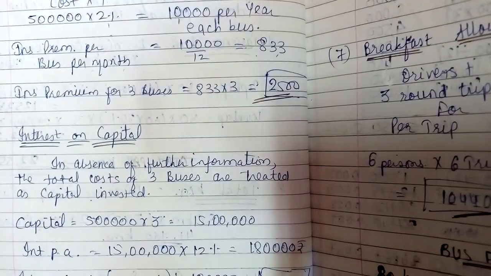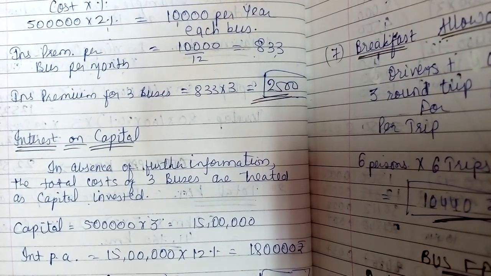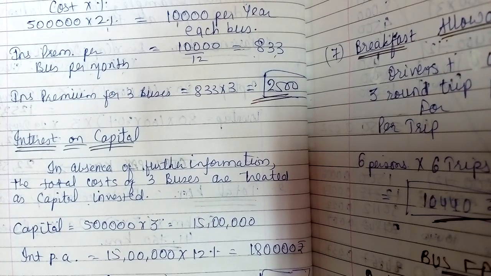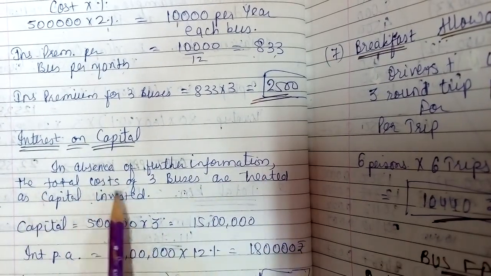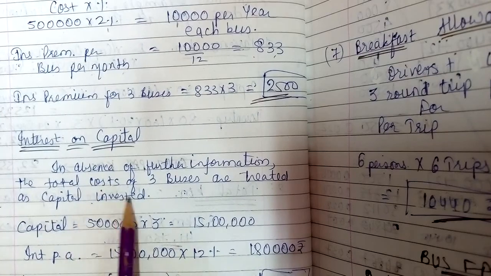Likewise, interest on capital. Now what would be the capital? Cost price of your asset would be treated as the capital in absence of the other informations, right? Assets are not only buses, capital investment is not only in buses, it can be in many other things, other fixed expenses, but here nothing has been clarified. So what do we take? Capital is whatever the investment in buses is. Consider that as your capital. So in absence of further information, the total cost of 3 buses is treated as capital invested, right?